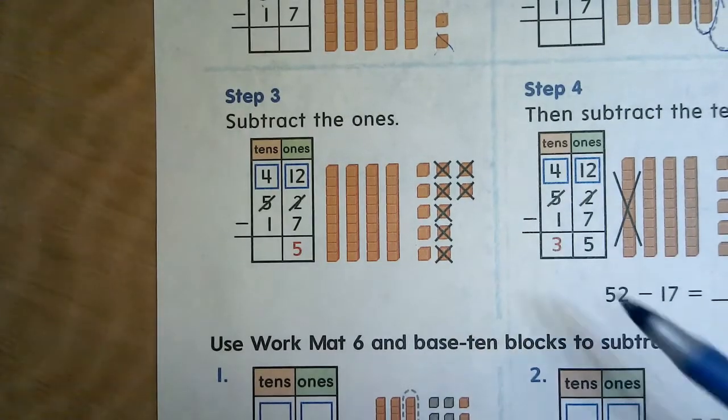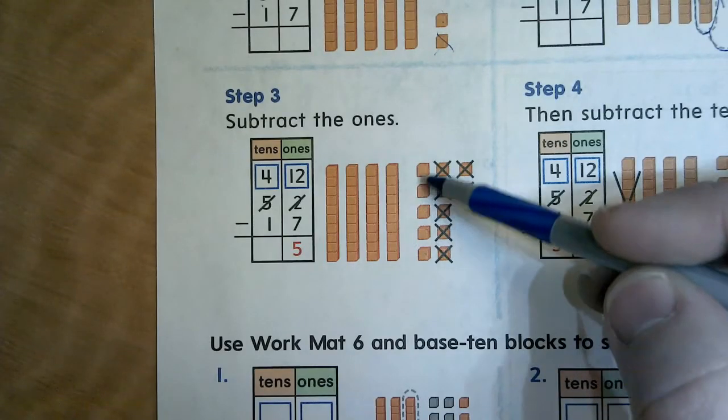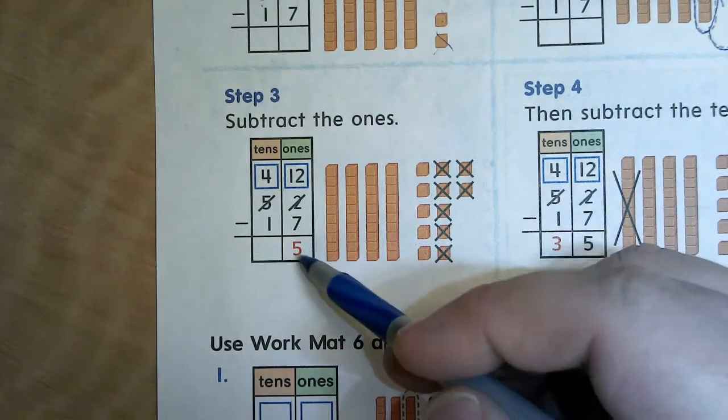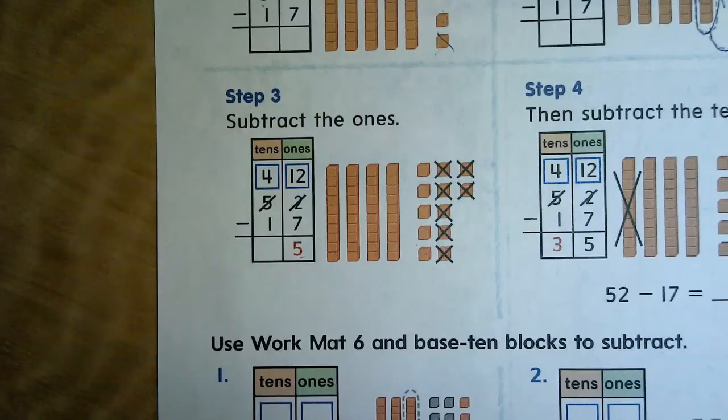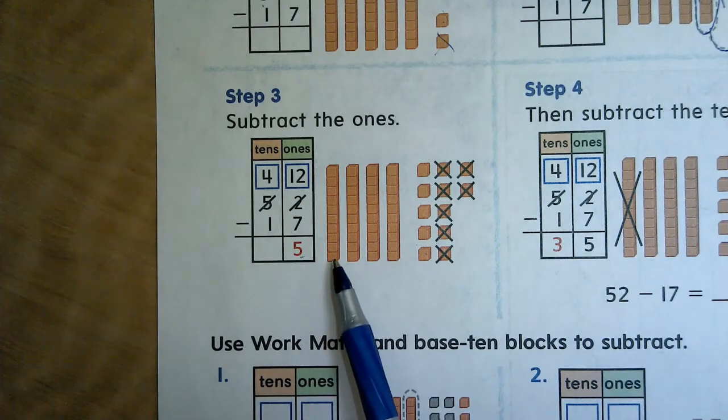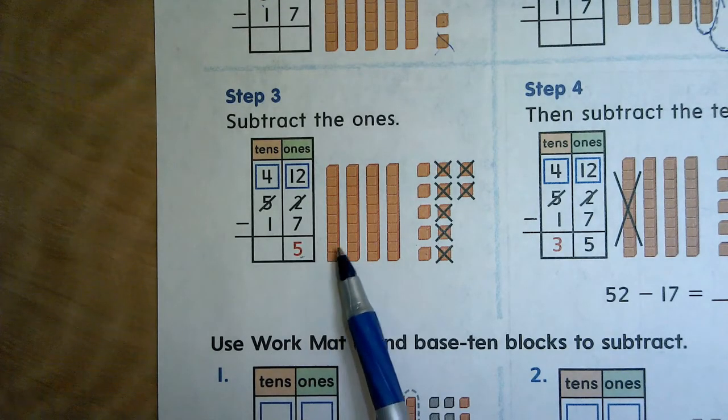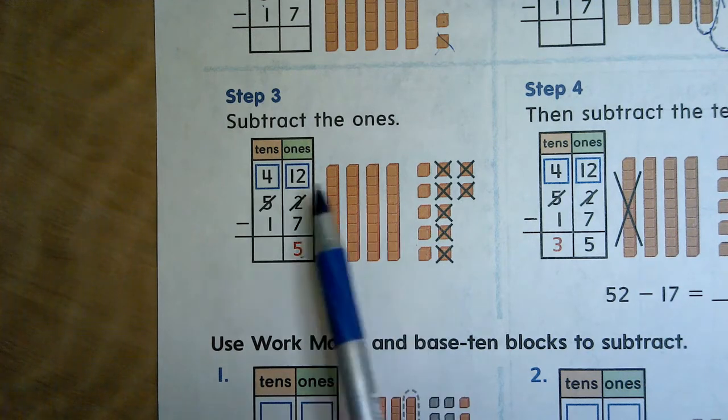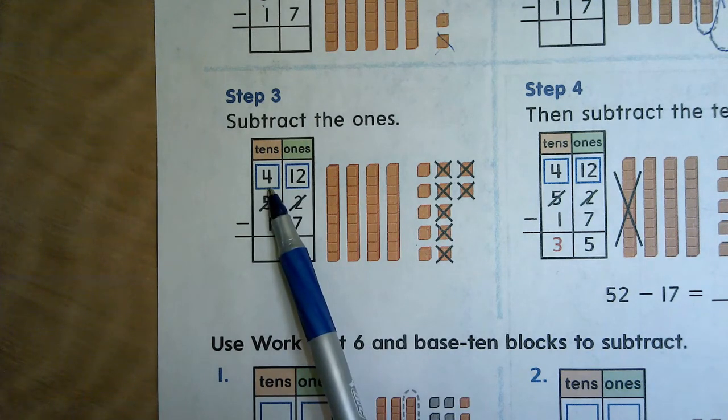And how many do I have left? I have 1, 2, 3, 4, 5. So there's a 5 in my ones place here. Well, next I can look at my straights. How many straights am I left with? I've got 1, 2, 3, 4. So there's 4 straights up here.